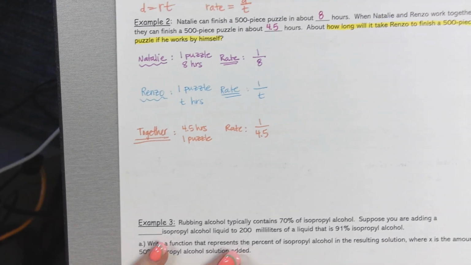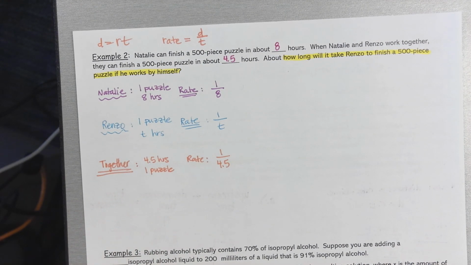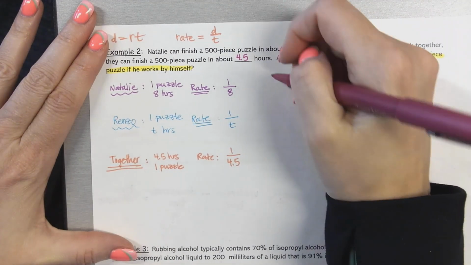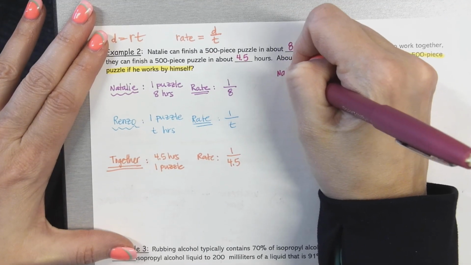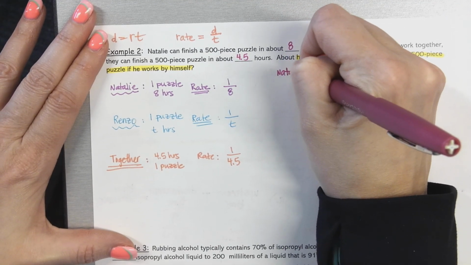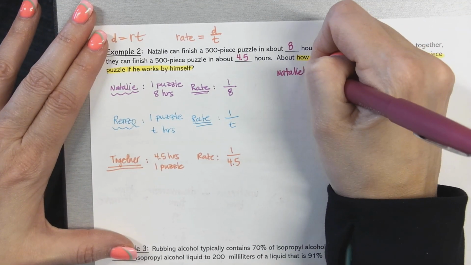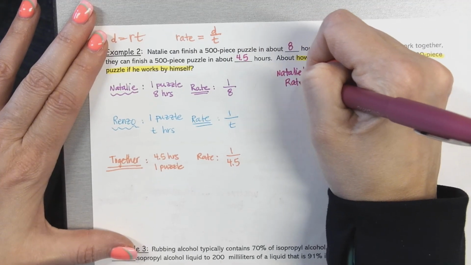Alright, so I'm going to give you an equation that you can use anytime you're doing what I call a task problem. In this case, the task is a puzzle, but it's not always going to be a puzzle. So, you can always take the rate of the first person. I am going to plug in Natalie, but you'll be substituting depending on the problem.